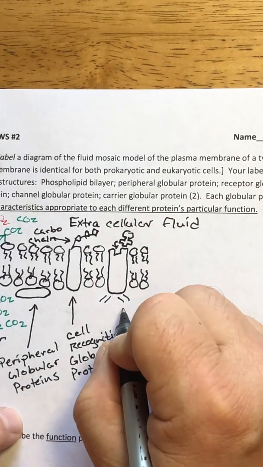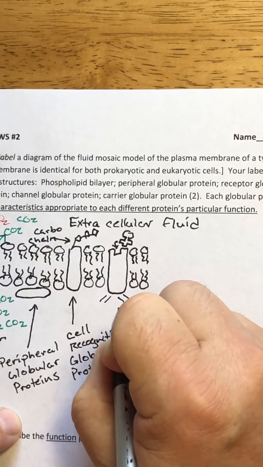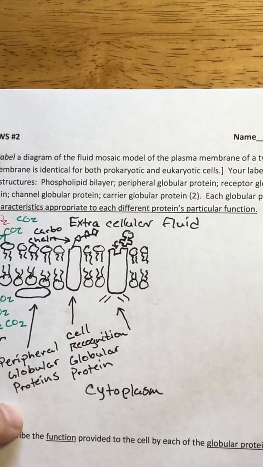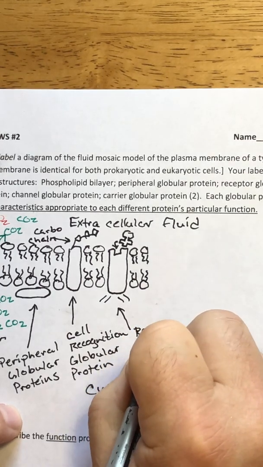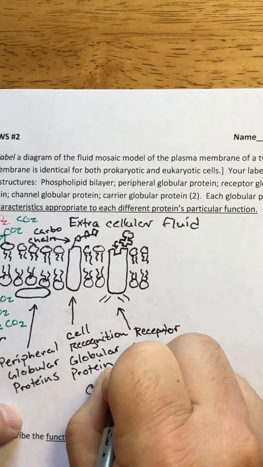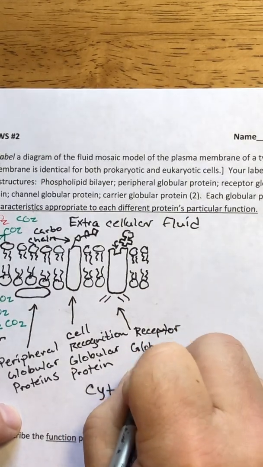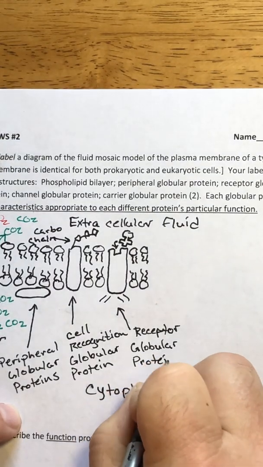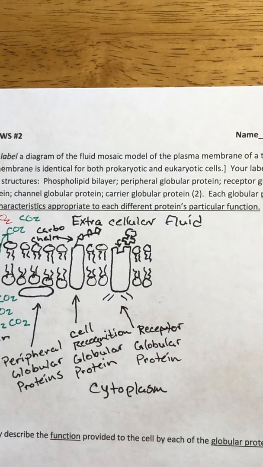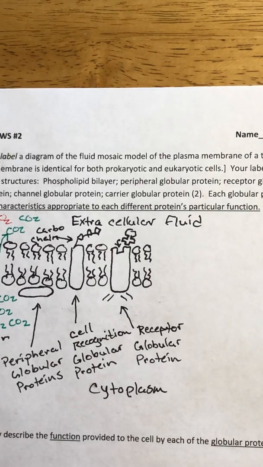And so this particular globular protein, we'll have to move over here a little ways to label it, is called the receptor globular protein. And so the receptor globular protein basically interacts with hormones and enzymes to turn on or promote chemical reactions within the cell. The series of the next three globular proteins are all involved in molecular transport. And so I'm going to just go ahead and draw those up and see if we can't get everything on one page here.